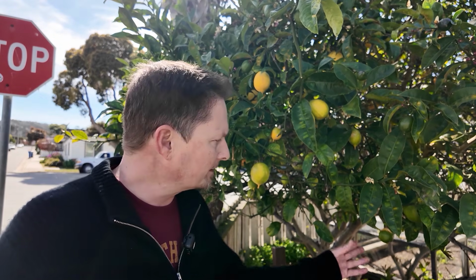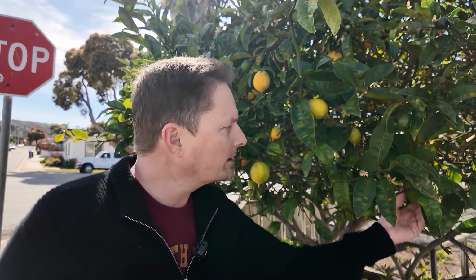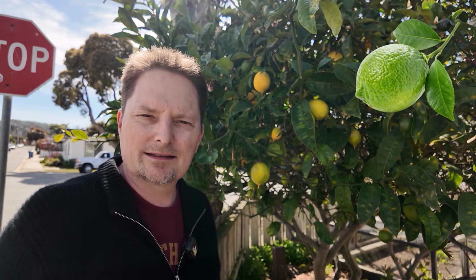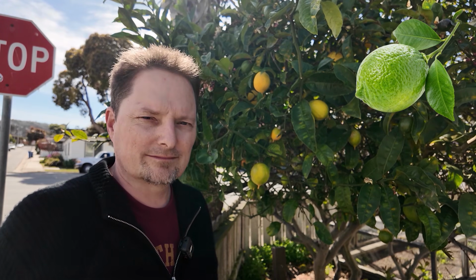And what about this one? Or this one? Can you see it? I don't know if you can see it, but this one's green. So it's not ripe yet. If it's green, it's not ripe yet. Let's practice. If it's green, is it ripe yet? That's right, if it's green, it's not ripe yet.